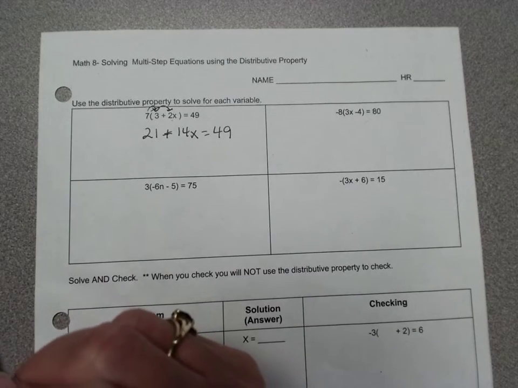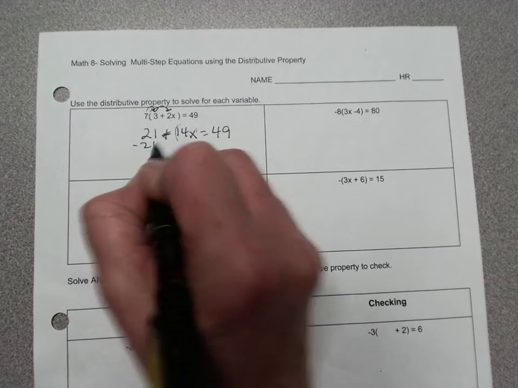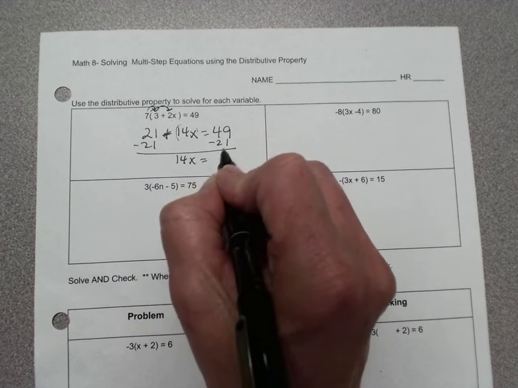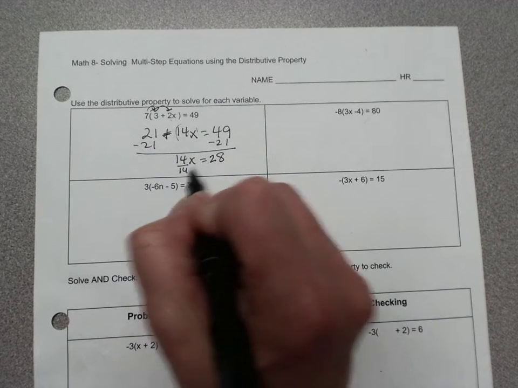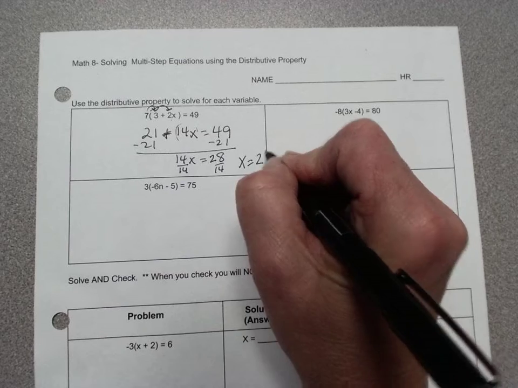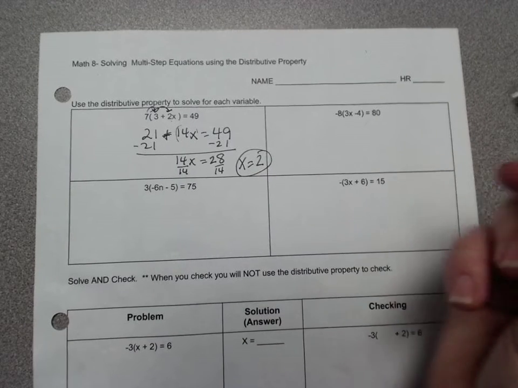Now it's just a two-step equation. So notice you're going to move the one with the variable last, so you're going to subtract 21. And you do 14x equals 28. Divide by 14. X is going to equal... Okay, so you're going to distribute first and then solve.